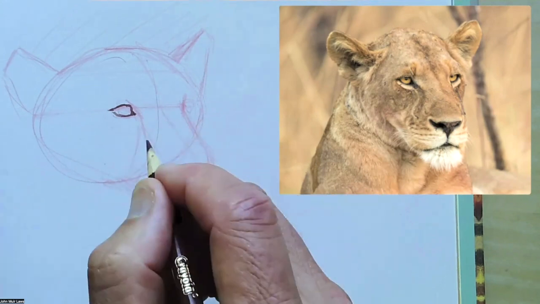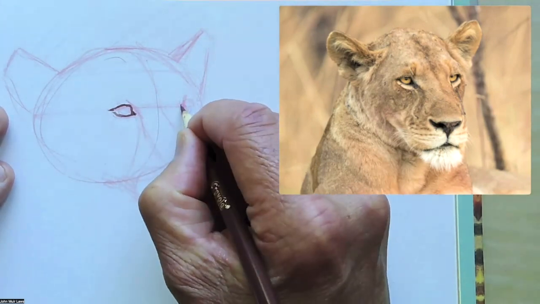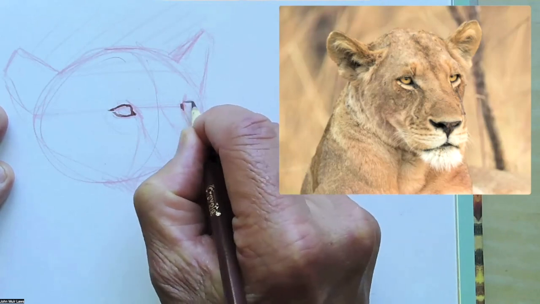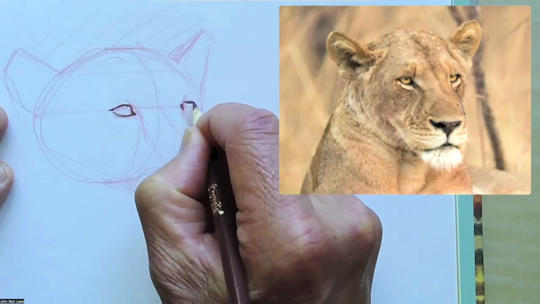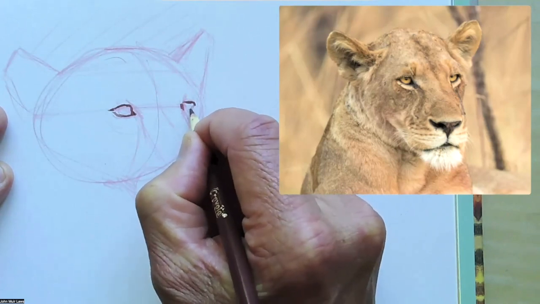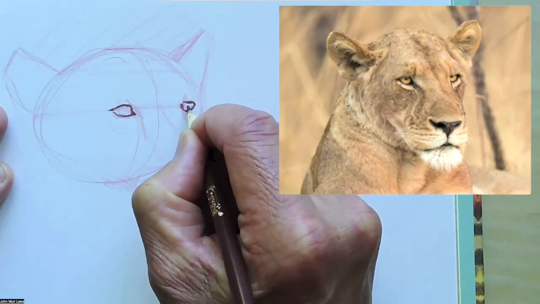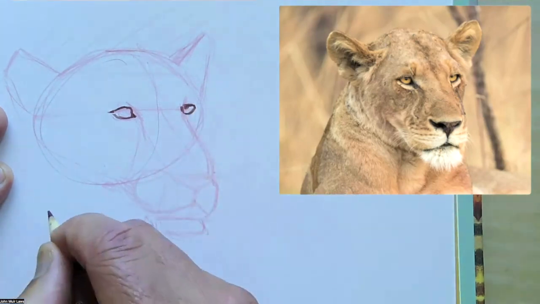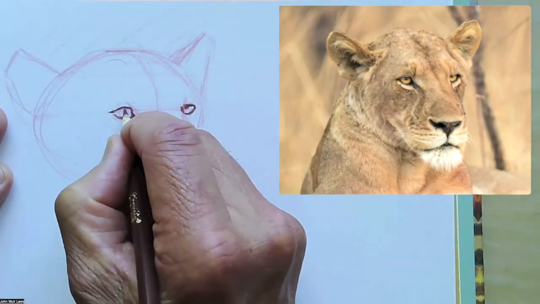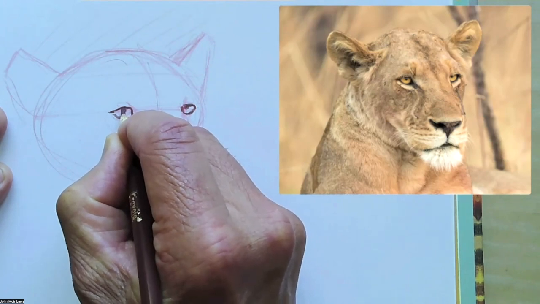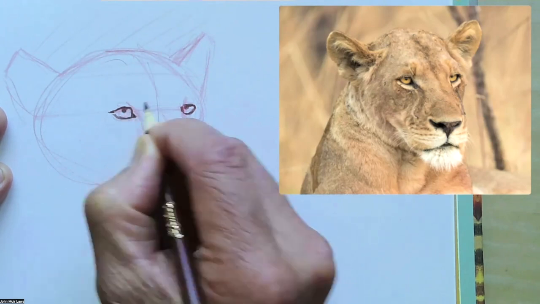Rather than draw the eye that is in my head, I think to myself, all right, there's a vertical part here. We're going to come straight over, a little downy angle, and then we're going to hook back, and then my pupil goes much further over than I think it should. I'm going to do that in contact with the top.